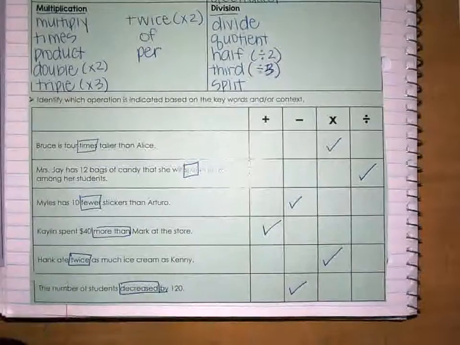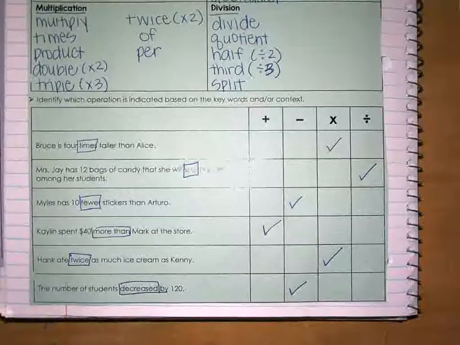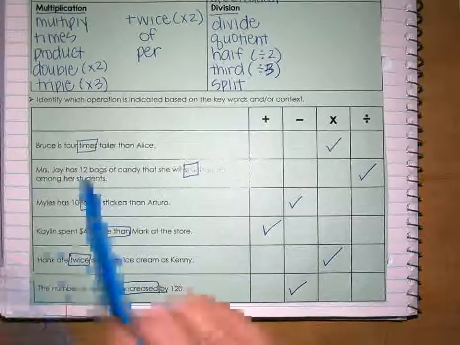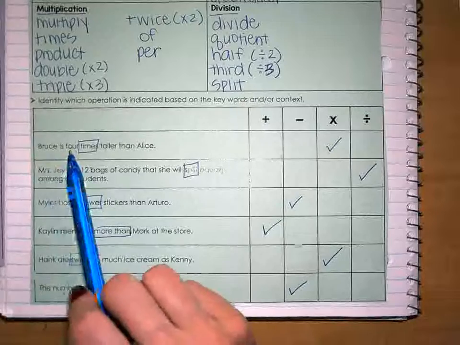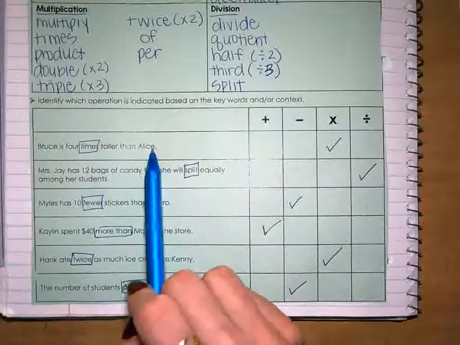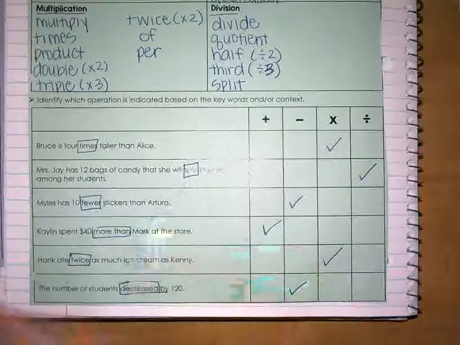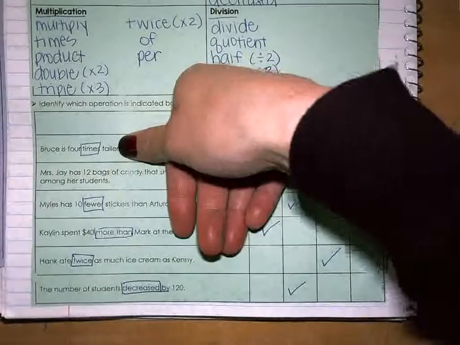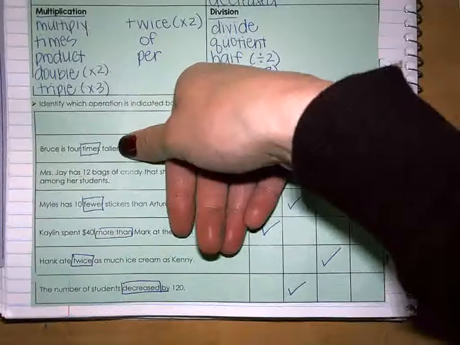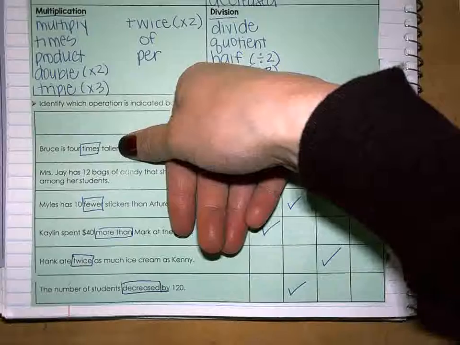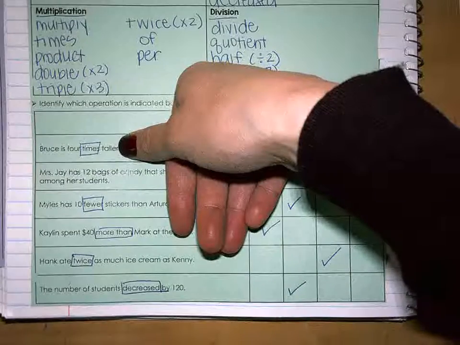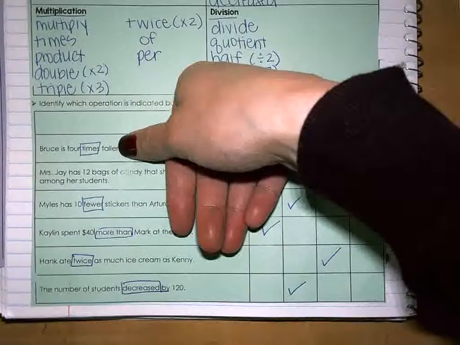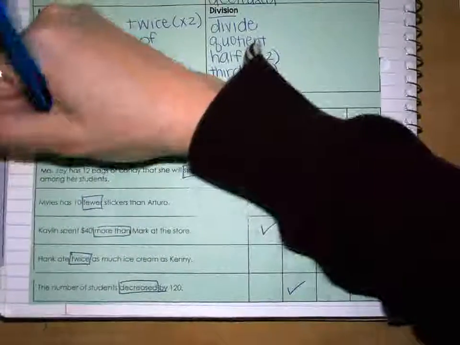We have a variable, and you have to have a number. So when I look here at the first one, Bruce is 4 times taller than Alice. I'm going to pretend that Alice is not there, and it just says Bruce is 4 times taller. How would I write something when I'm talking about 4, because I have a number, so everyone underline that number.